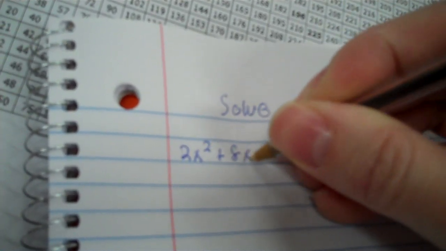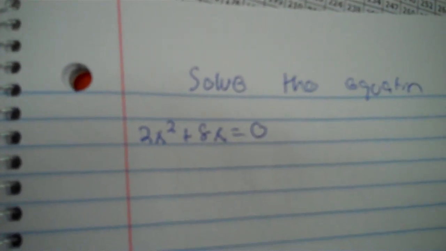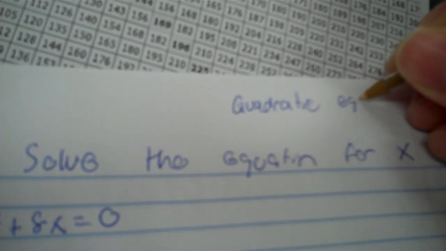It says solve the equation for x. 2x to the second plus 8x equals 0. Now, since the x is to the second power, the x has two different answers. It's called a quadratic equation, when there's two answers, x to the second. If you want to write that, quadratic equation.